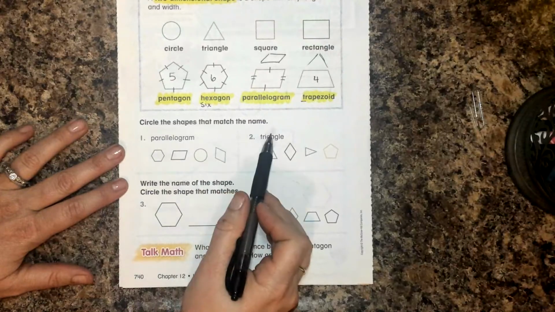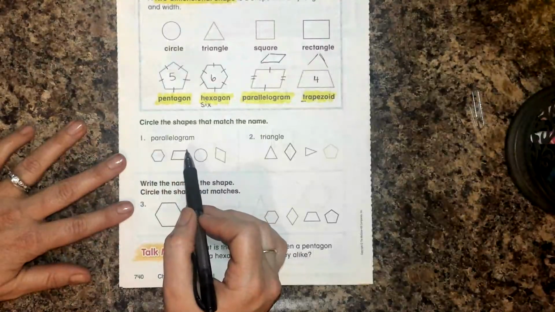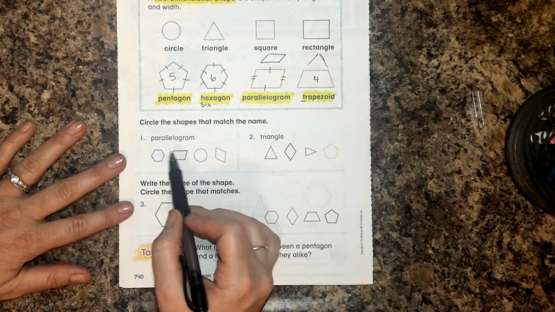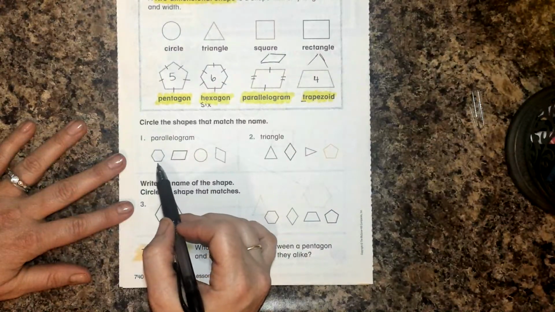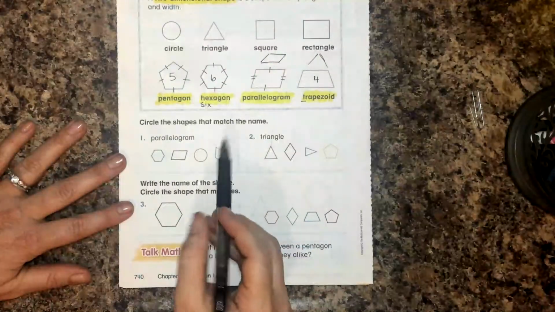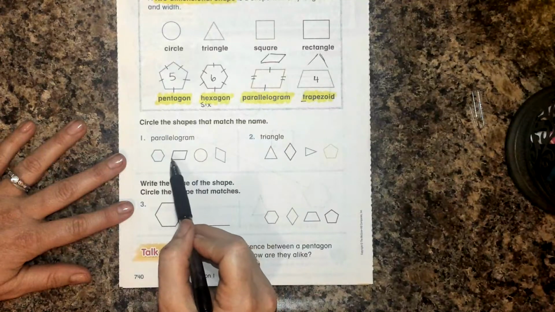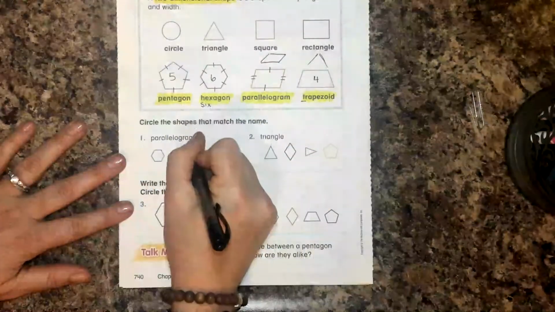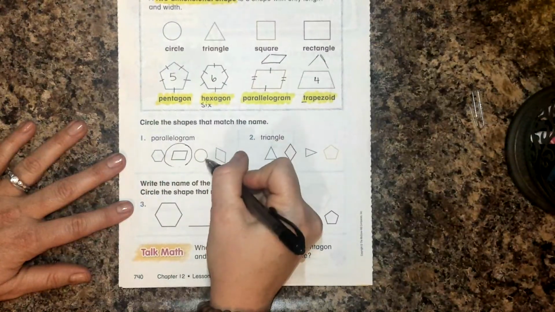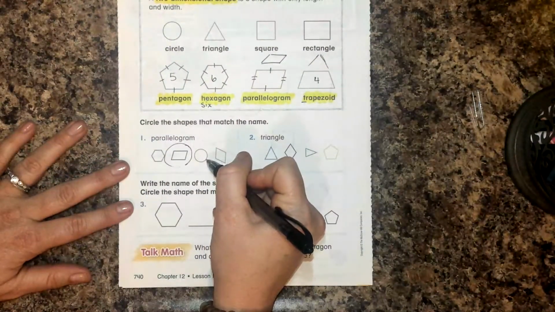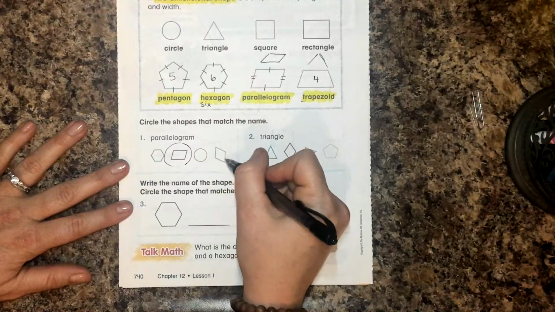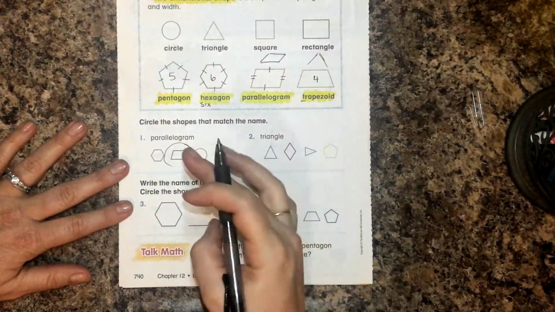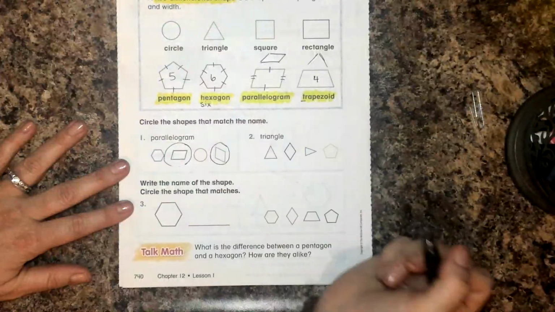Circle the shapes that match the name. Parallelogram. So remember, 2 sets, 4 sides. So this one has 1, 2, 3, 4, 5, 6. That's not a parallelogram. So 1, 2, 3, 4. And it's at a little bit of a slant. That's your parallelogram. So let's circle it. That is not a parallelogram. That has no sides. This has 1, 2, 3, 4 sides, and it's at a slant. That's also a parallelogram. There you go.